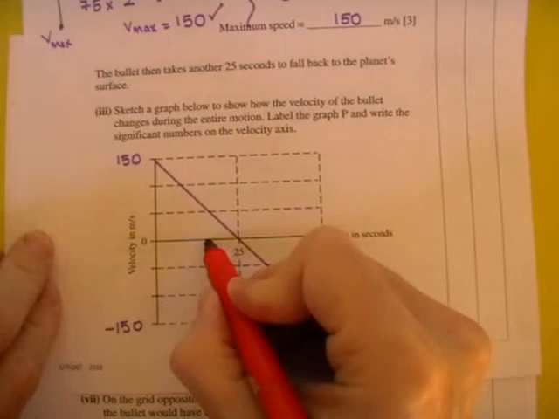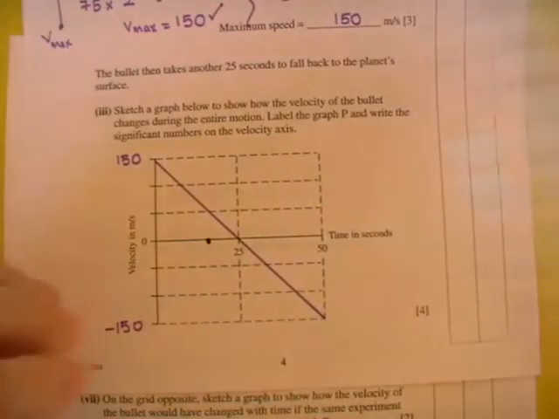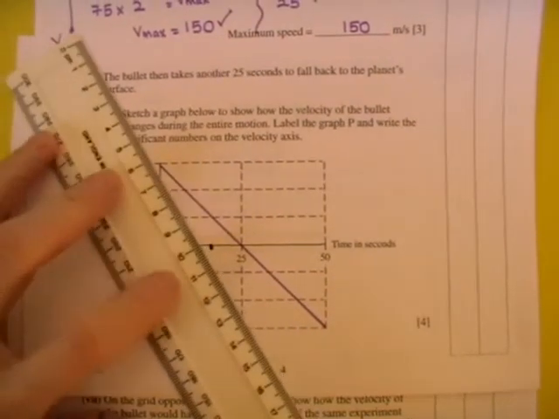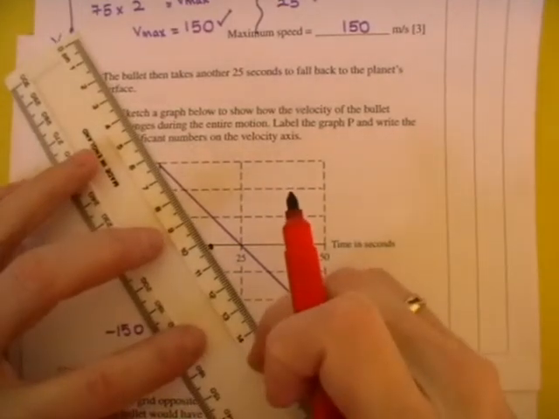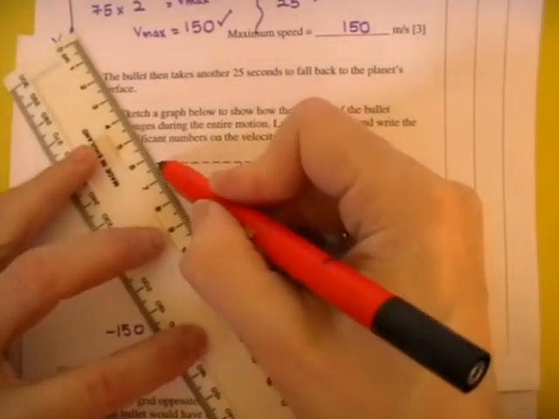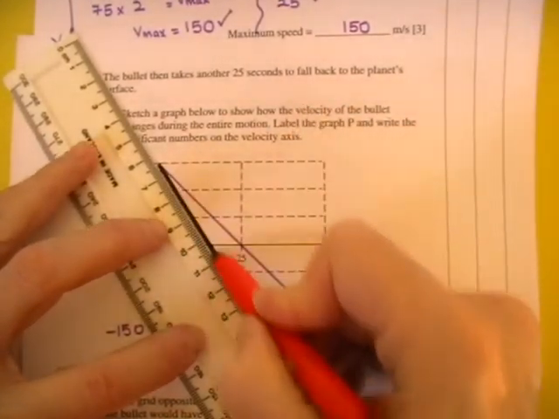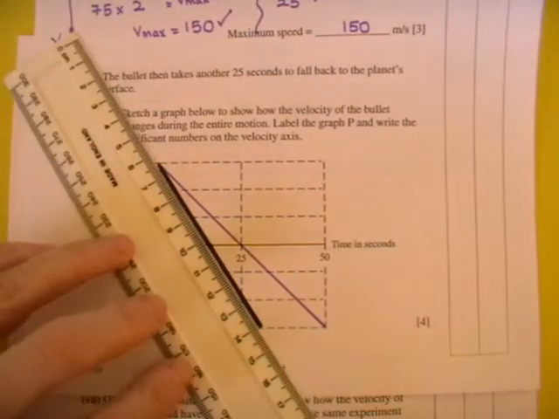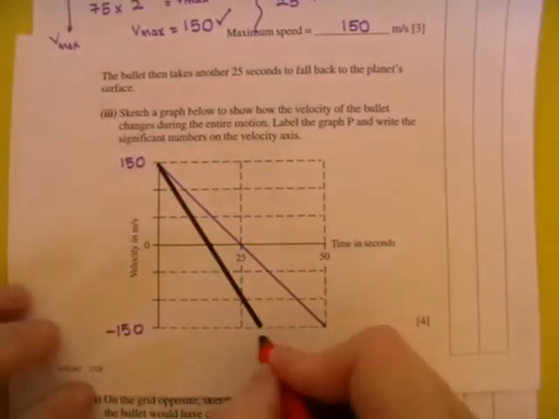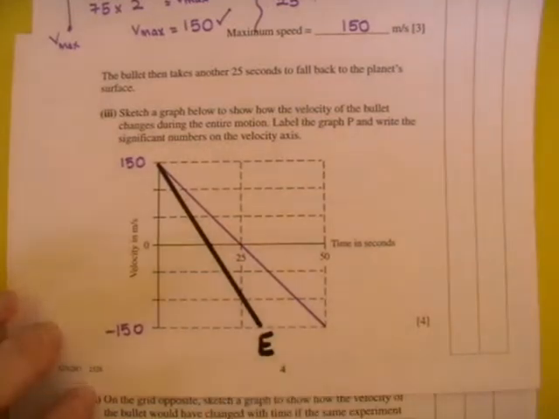So if I make a mark over here at about 15, our graph will look exactly the same, except it will go down through there and it will end much sooner. Something like this. And that's your new graph, and you must label it E or you might lose marks.